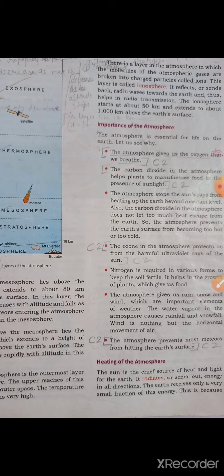Our earth receives only a small fraction of this energy, because our earth is very far away from the sun. The energy which we are receiving is known as incoming solar radiation. You have to learn the definition. The solar energy received by the earth is called incoming solar radiation or insolation.